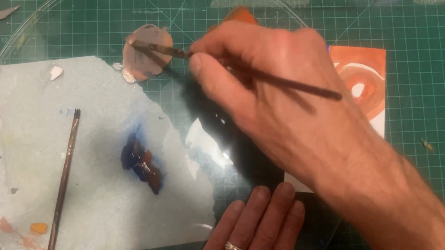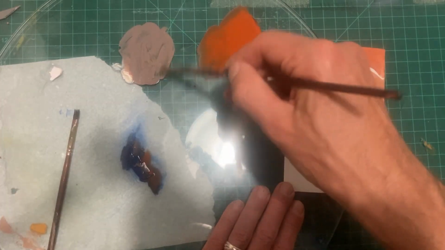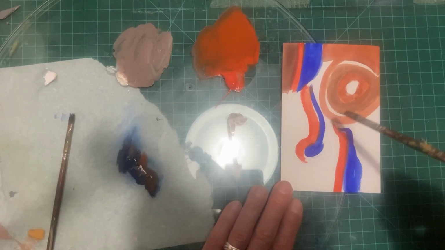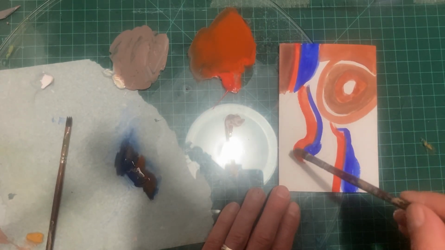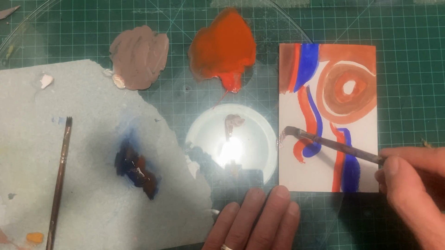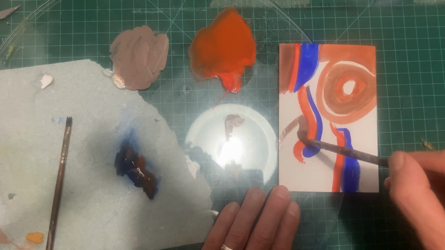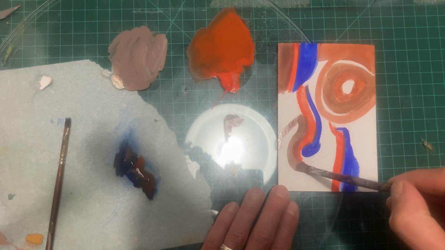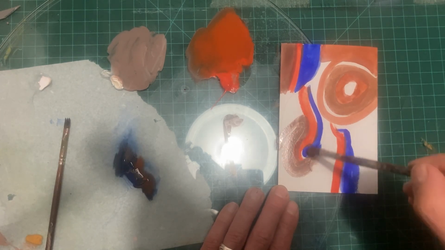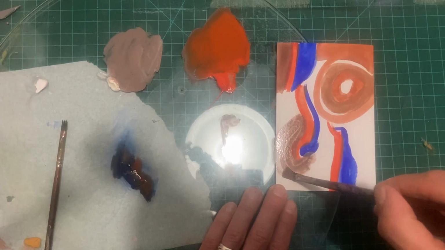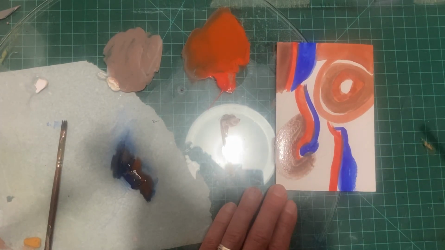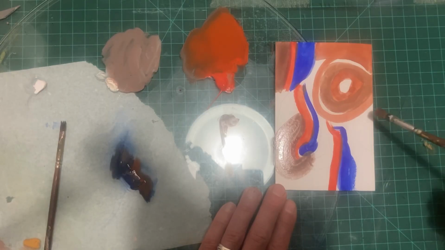So now this is heading into the blue territory. It just crossed over, I think. Maybe not yet. Or maybe it's right in between. What do I want over here?